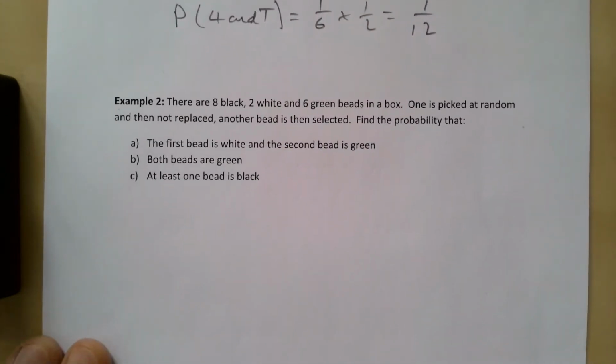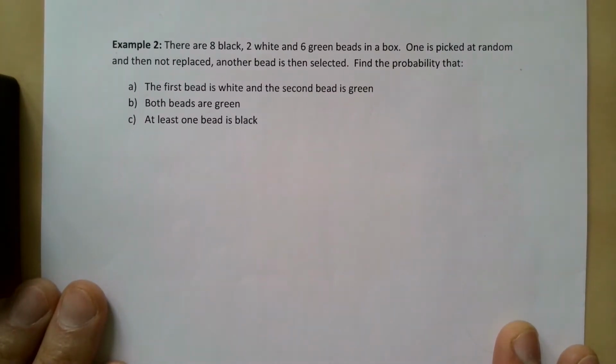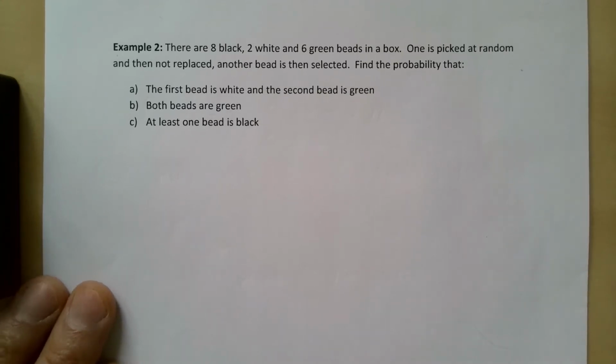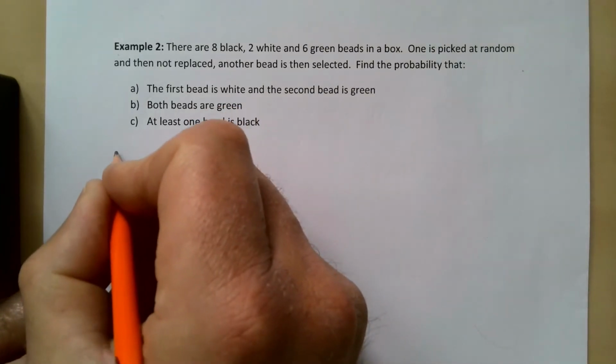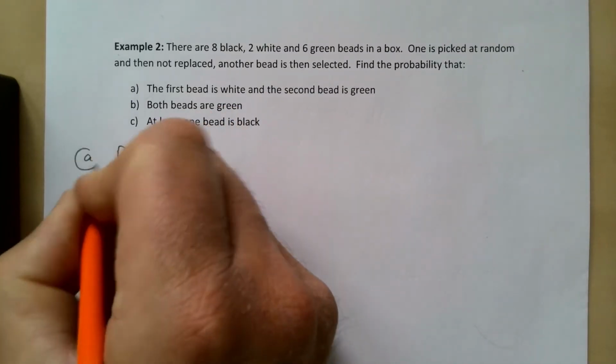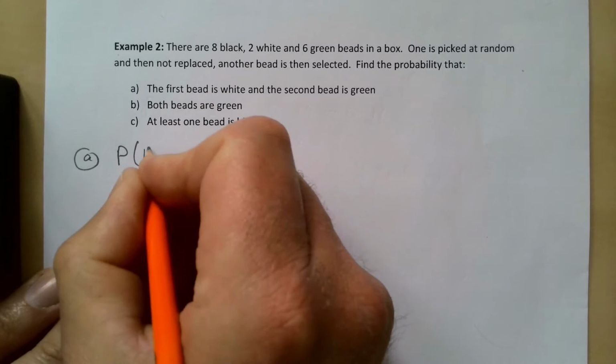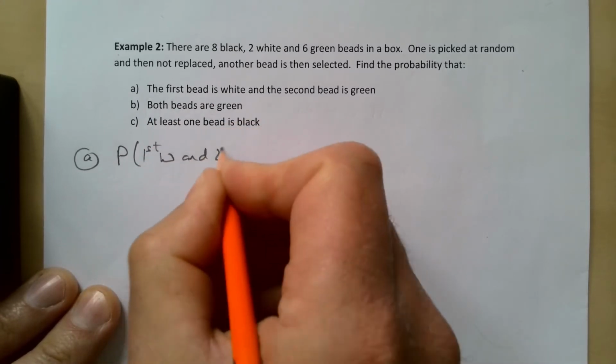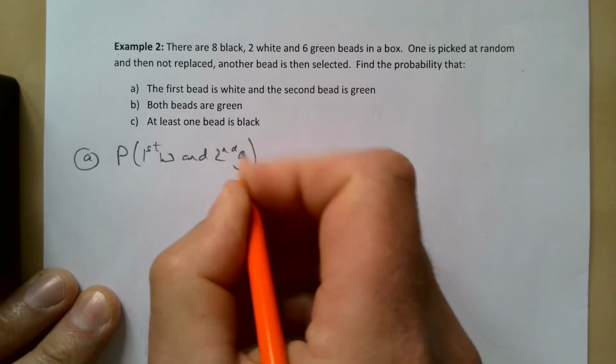Example 2 is a wee bit tougher. There are 8 black, 2 white and 6 green beads in a box. One is picked at random and then not replaced. Another bead is then selected. Find the probability the first bead is white and the second bead is green. So we're looking for the probability first is white and the second is green.